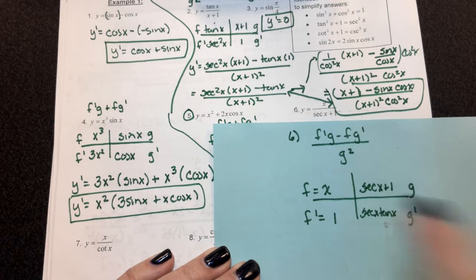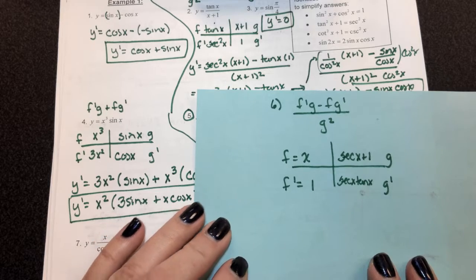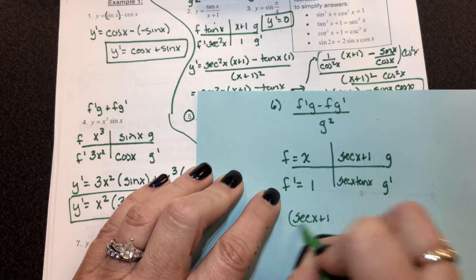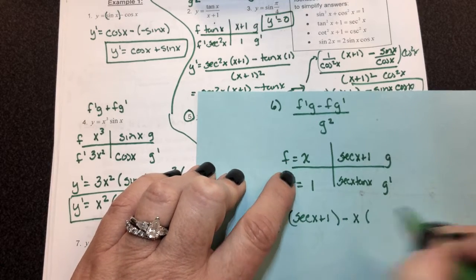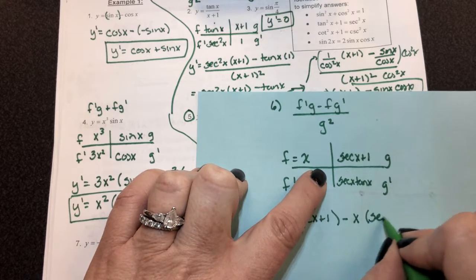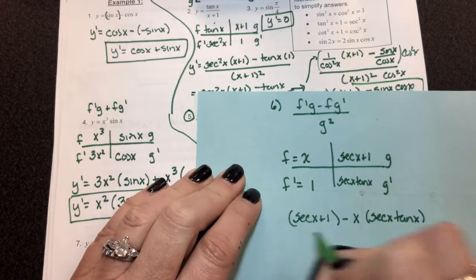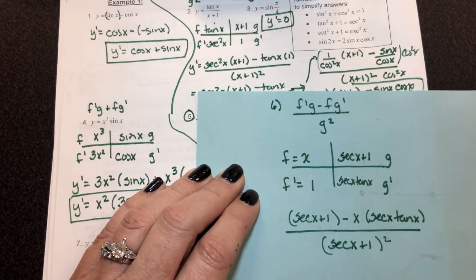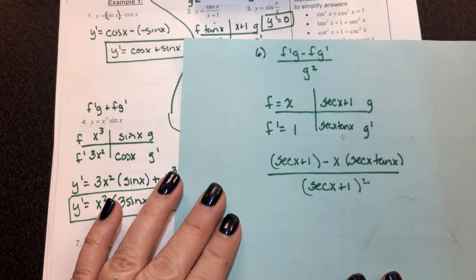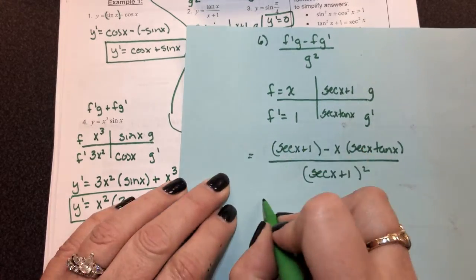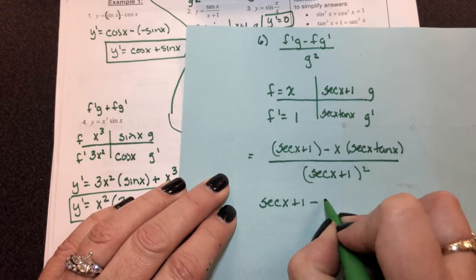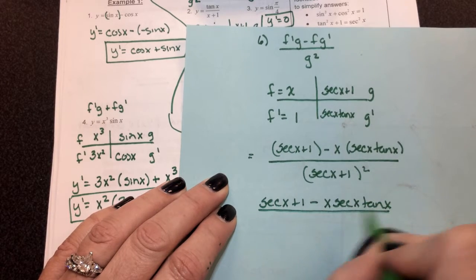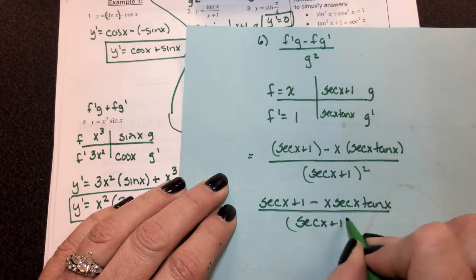So now I'm going to substitute back into my quotient rule. Again, f prime is just 1 times g, which is secant x plus 1, minus f, which is x, times g prime, which is secant x tan x, all over the denominator squared. So when I look at my numerator, I have secant of x plus 1 minus x secant x tan x, all over the secant of x plus 1 to the second power.